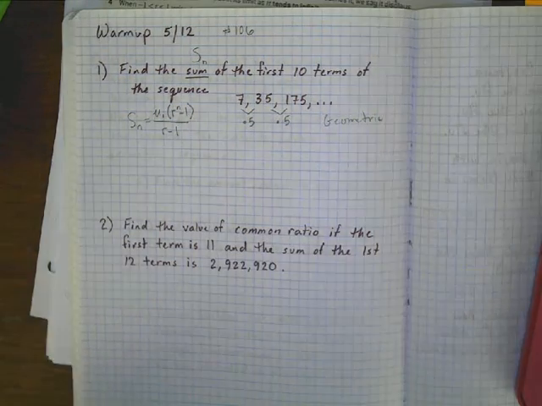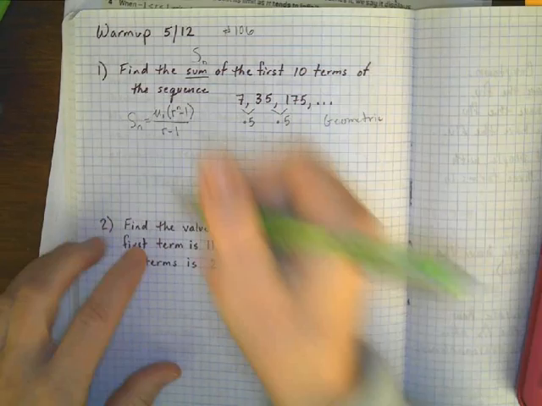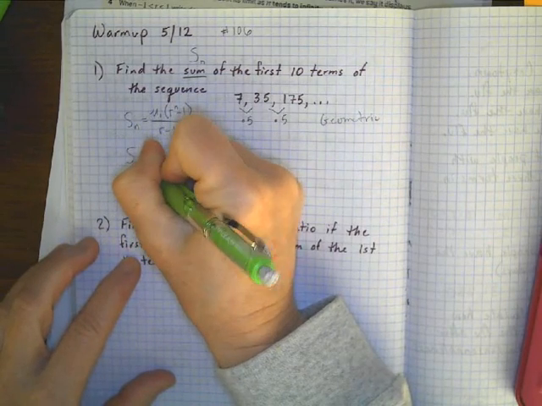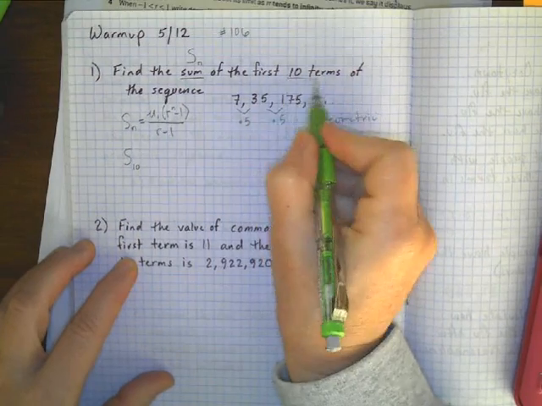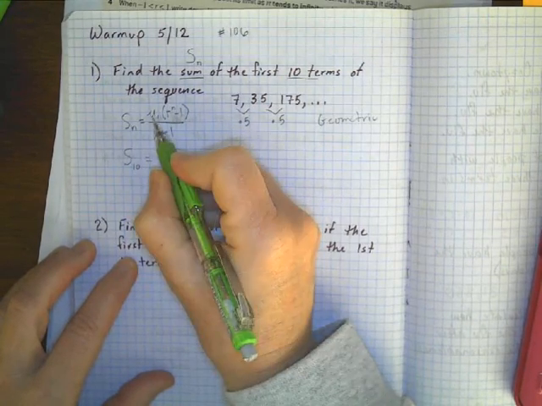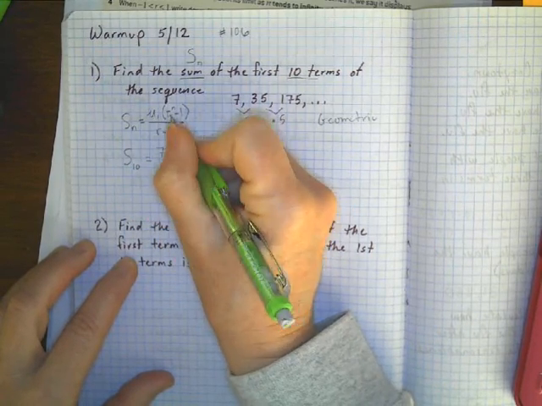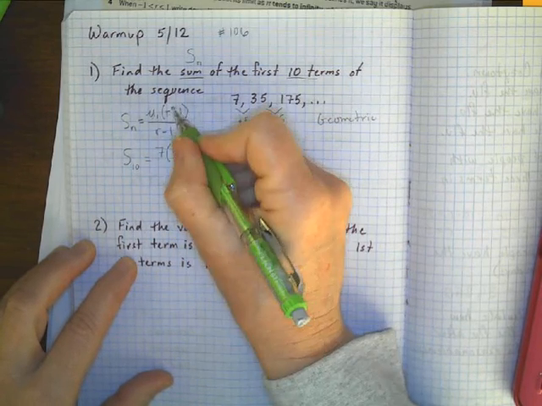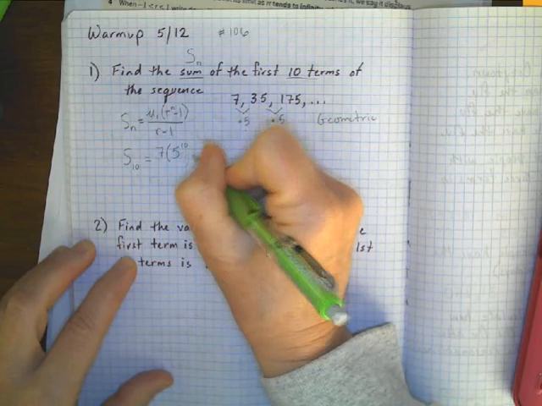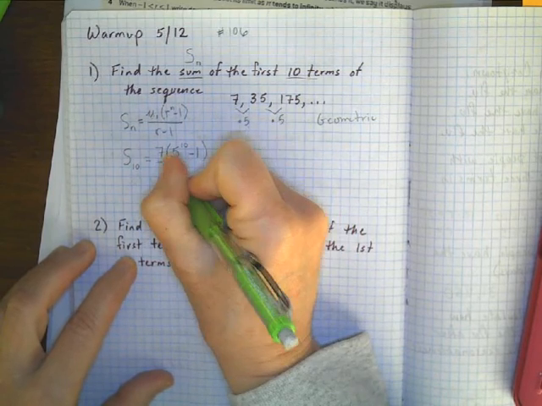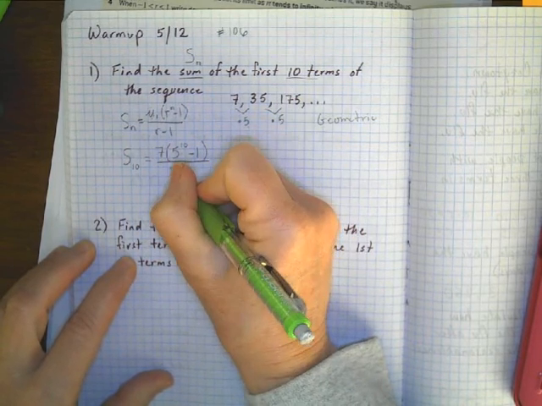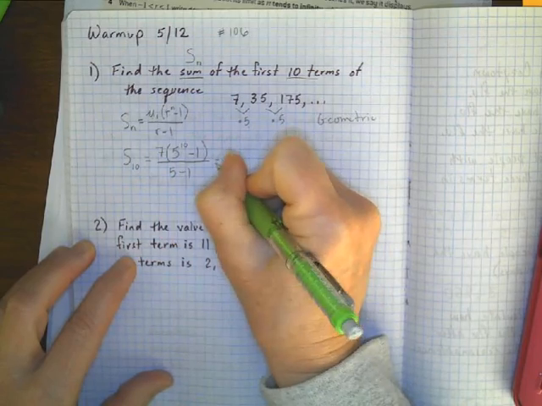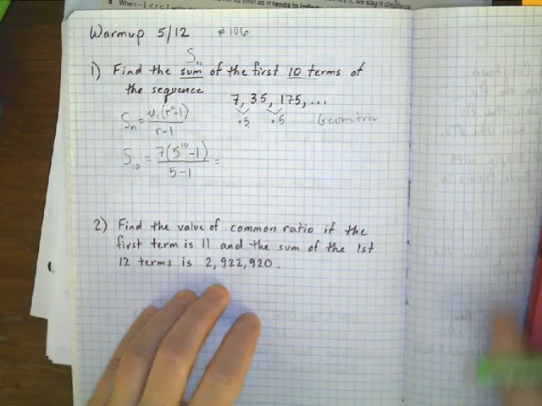All right, so do we have enough information now to do this? I want the sum of the first 10, because it's the first 10 terms, is equal to the first term times the common ratio, that's 5, to the n, n is 10, minus 1, divided by r, which is 5, minus 1. Okay, so I can just do this on my handy-dandy calculator.